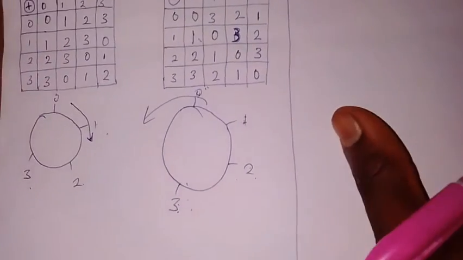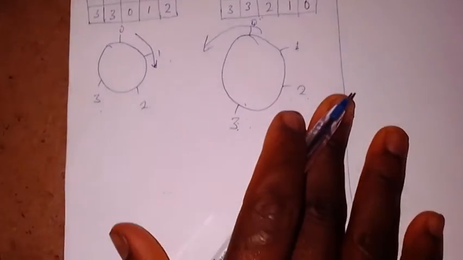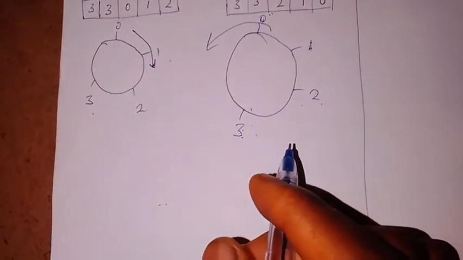Now, let's move further. We are given a question here. Find the values of the following in the stated moduli.